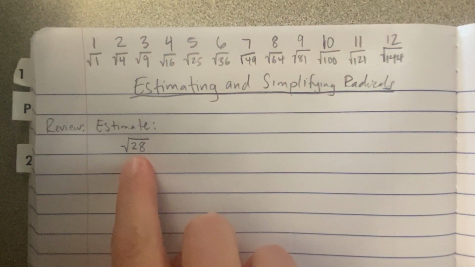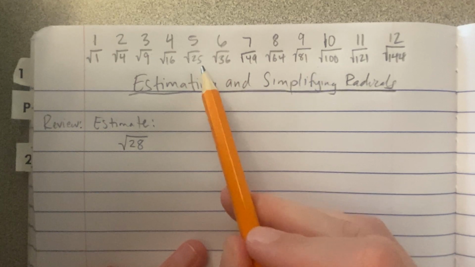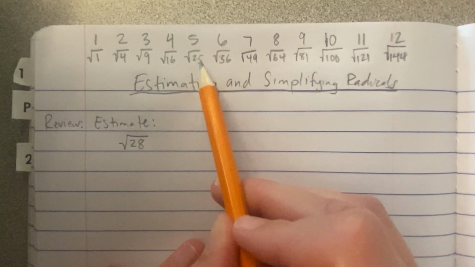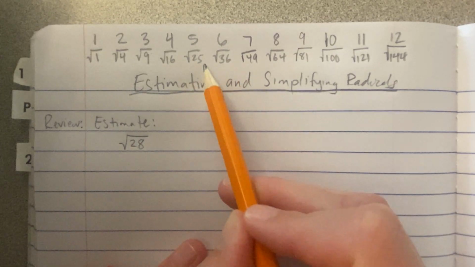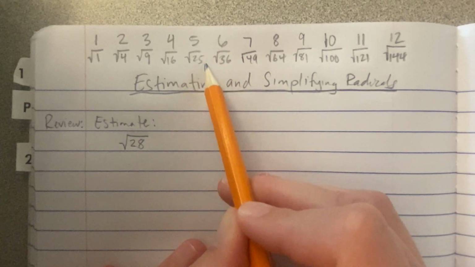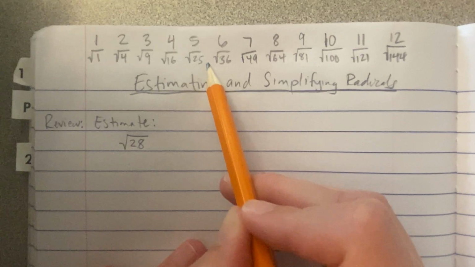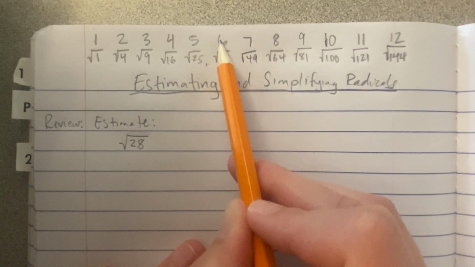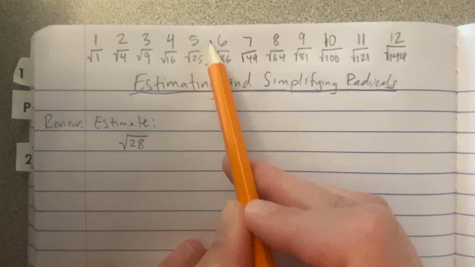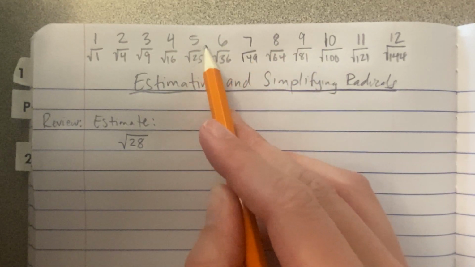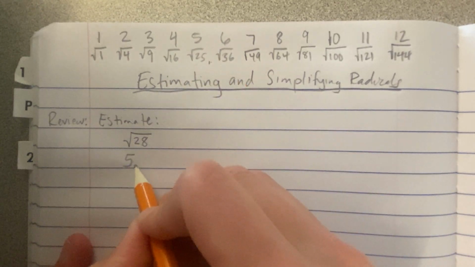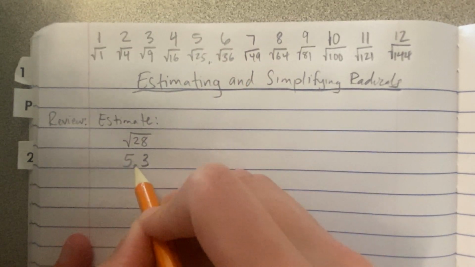So when I'm estimating a square root, for example 28, okay, 28 is right here. It's in between 25 and 36, right? So I'm talking about the square root of 28 right now. It's a little bit more than 25, less than 36. So what I'm looking for is a number that's in between 5 and 6, and it's a little closer to 5. So I would estimate in between 5 and 6, a little closer to 5, because 28 is a little closer to 25 than it is to 36. I would say that's like 5.3, okay?